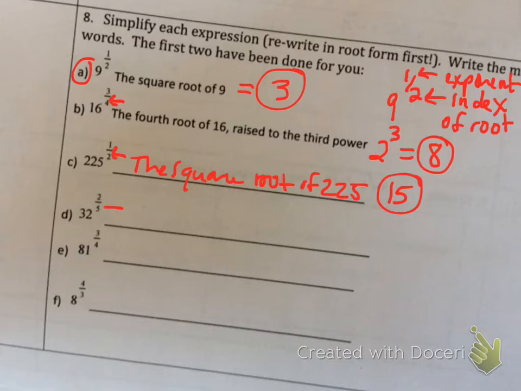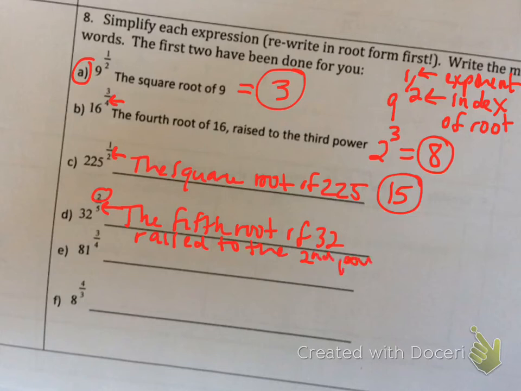Next one, applying the index first. We're taking the 5th root of 32 and then applying the exponent, the 2, then we're raising our answer to the 2nd power. Alright, so let's find the 5th root of 32. So since 32 is even, we're looking for an even number that I can multiply by itself 5 times in order to get 32, and that answer is 2. And then we raise our answer to the 2nd power, and 2 squared is 4.